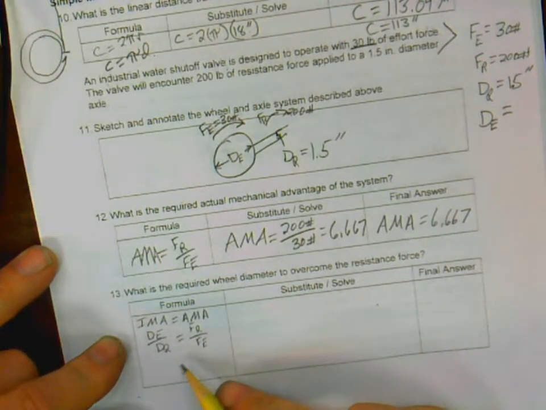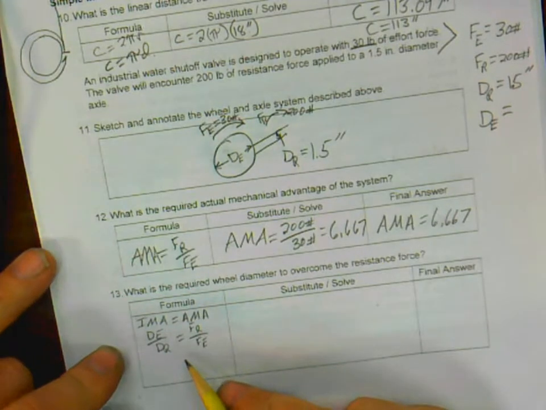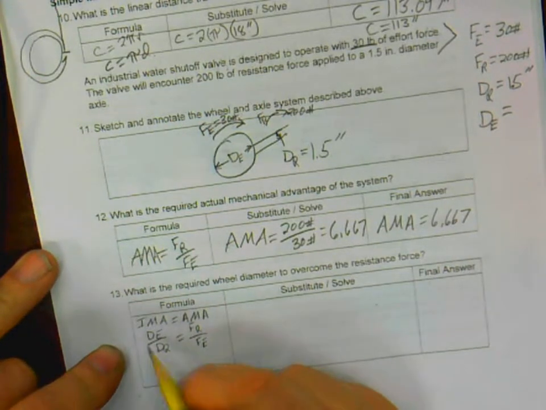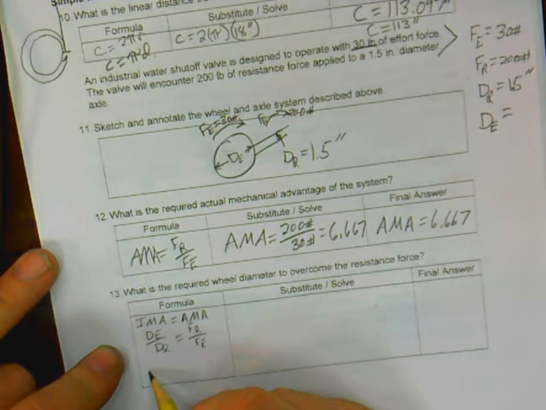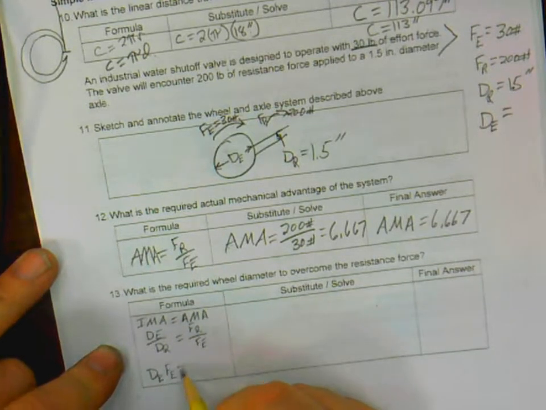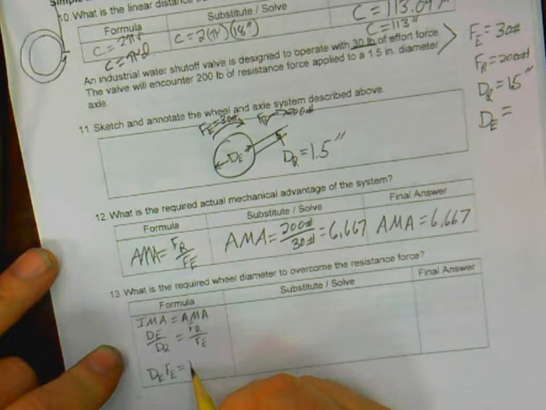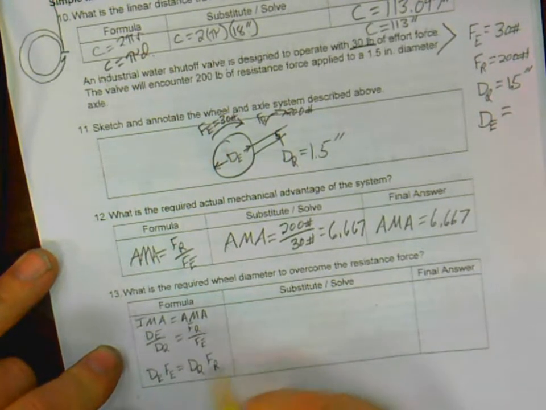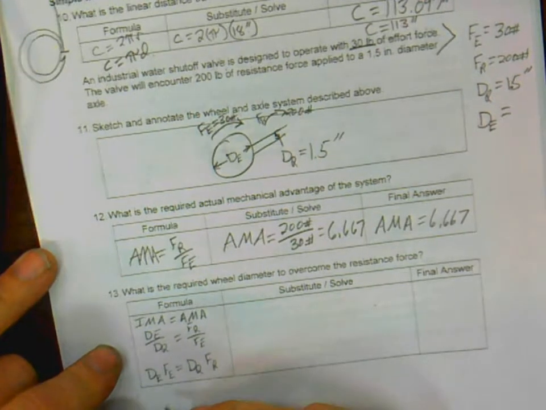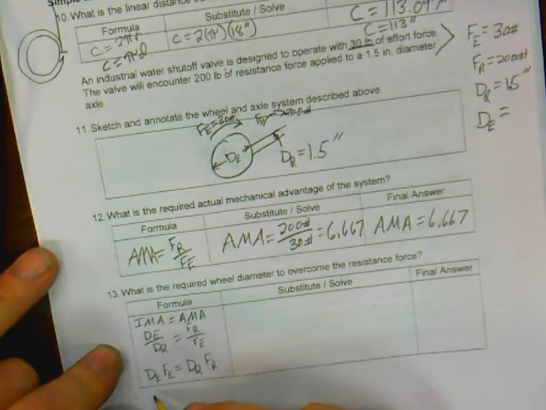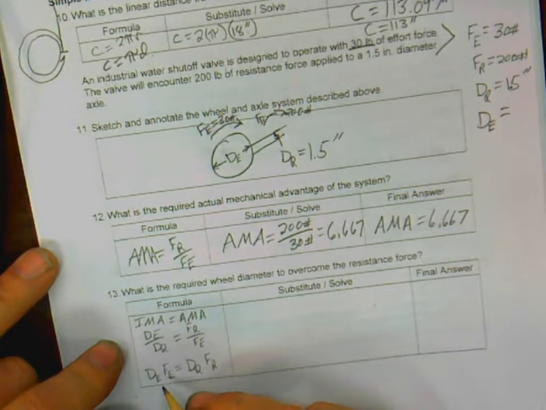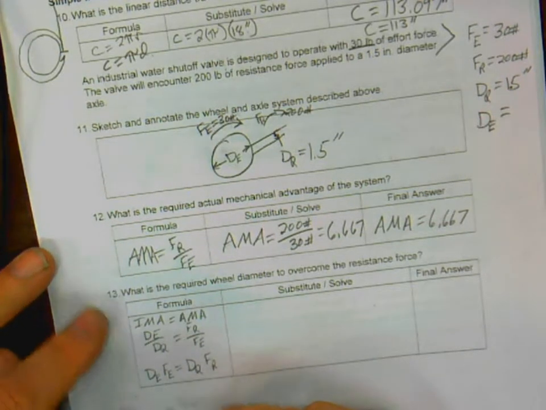When we cross multiply here, we end up with DE FE equals DR FR. Now, hopefully some of you are recognizing what we have when we take a distance times a force. Distance times a force. Well, distance times force is our definition of a moment. So we could also say the moment about E equals the moment about R, the moment of our effort force equals the moment of our resistance force. So that is also one of the formulas here.